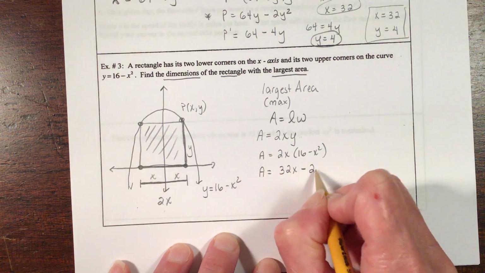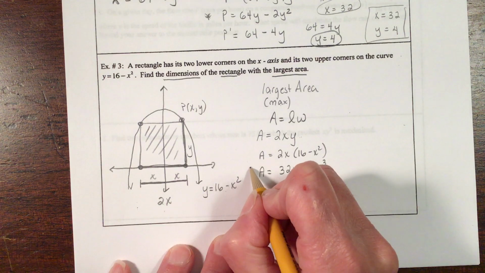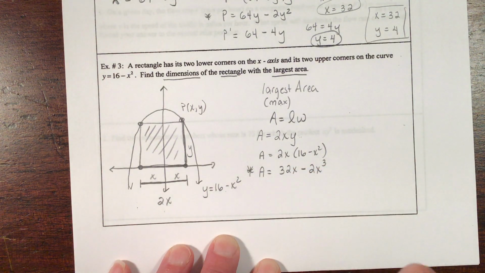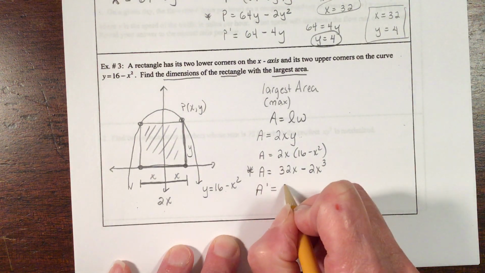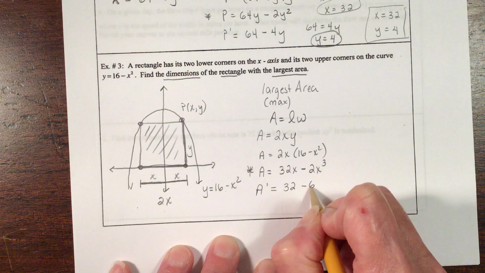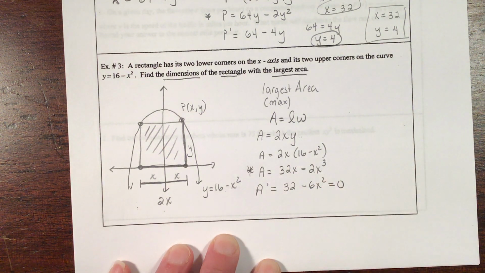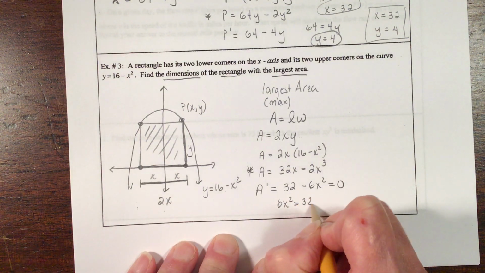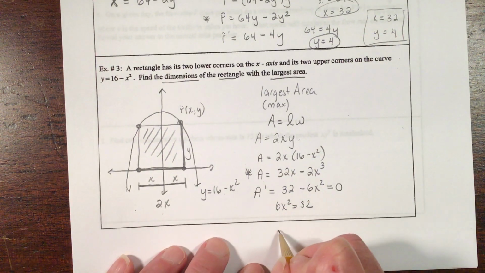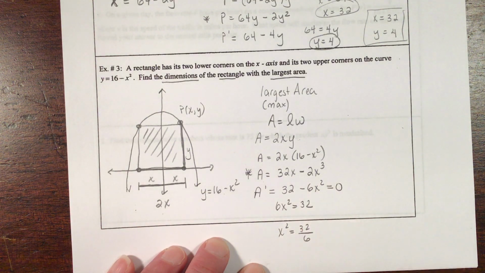32x minus 2x cubed. There's my derivative function. There's my function. Take the derivative, set it equal to 0, and solve for x. 32 minus 6x squared, set it equal to 0, and I'm going to solve this. I get 6x squared equals 32. Oh, this is not going to be so nice. x squared equals 32 over 6.